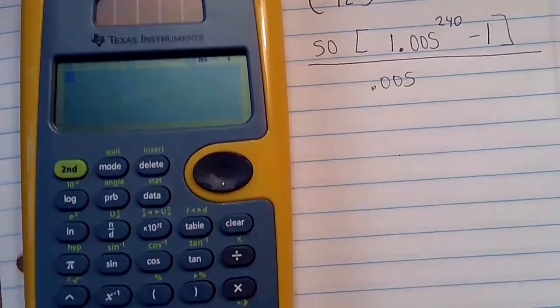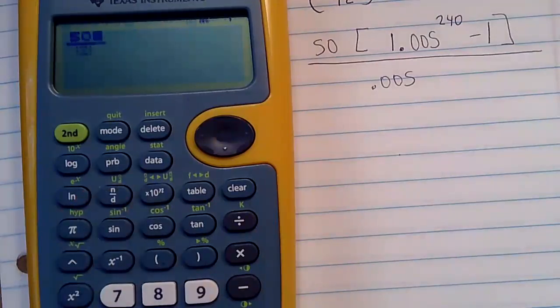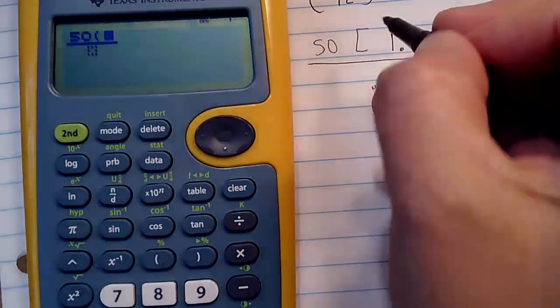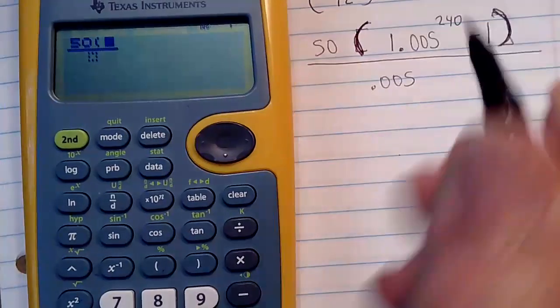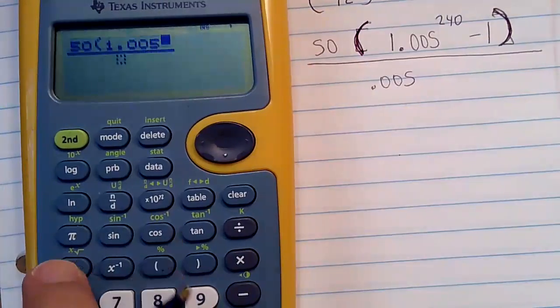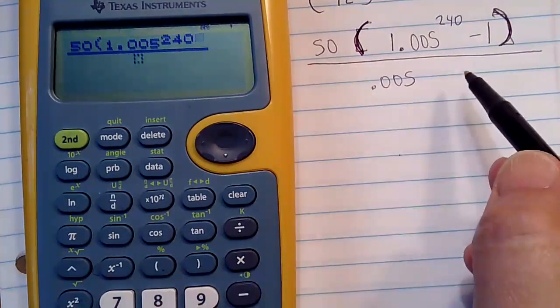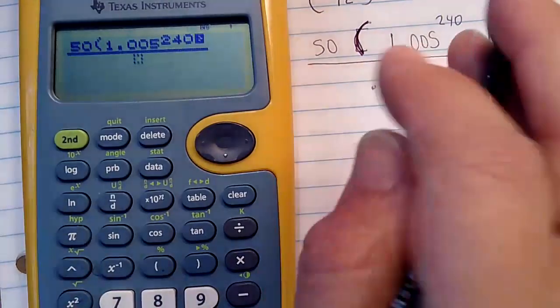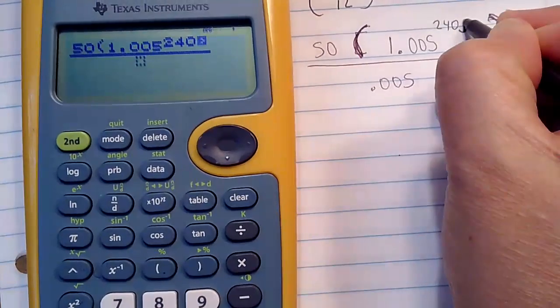Okay, so I'm going to use the N over D key right here. I have 50, and then parentheses. They have a bracket, but you can do parentheses. Then 1.005, and you're raising it to the 240th power. Okay, now this is the tricky part. You have to be careful here. You need to push this down, so you do need to hit the little down arrow.